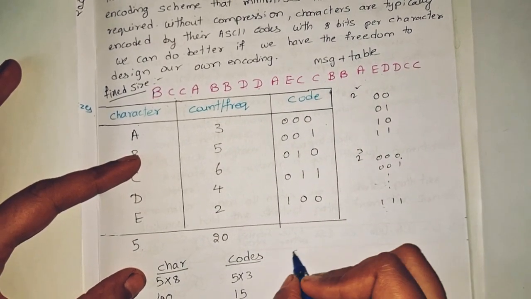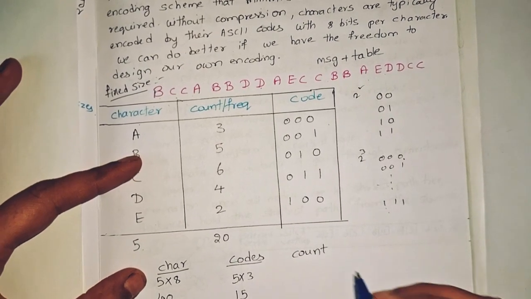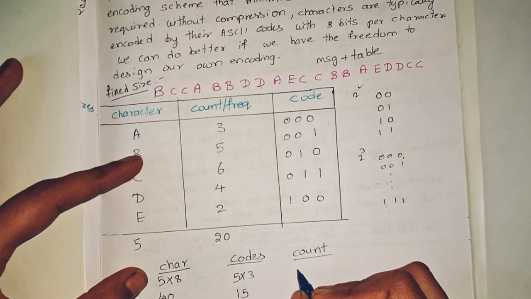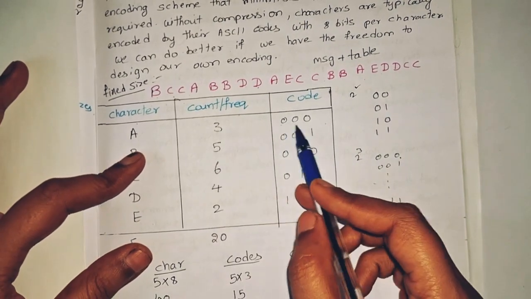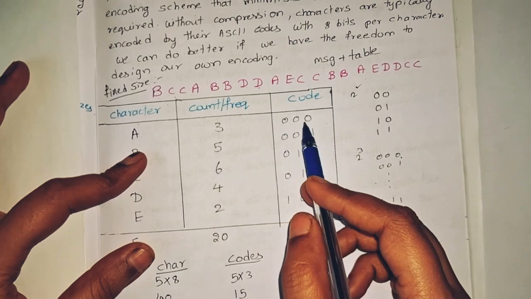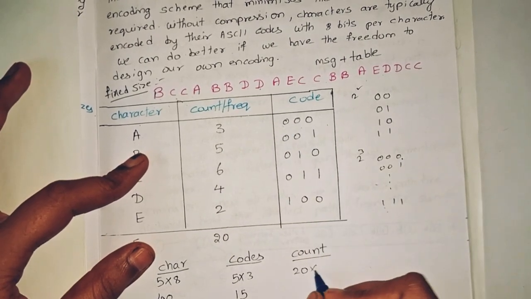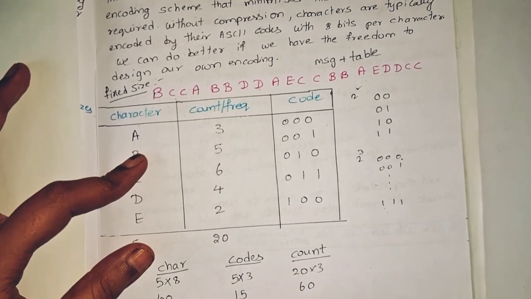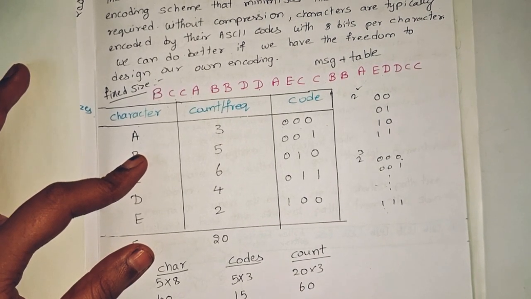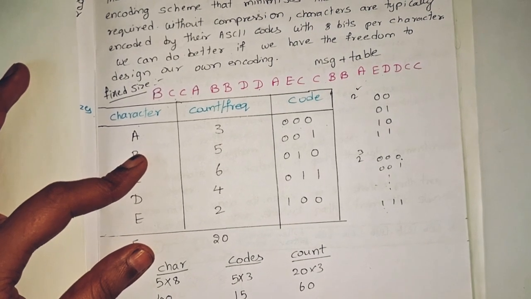Okay, so what is the count value here? 20. And each count is coded with 3 binary bits of data. So 20 into 3 is equal to 60 bits of data. So if you add all these things, this is the total table length.